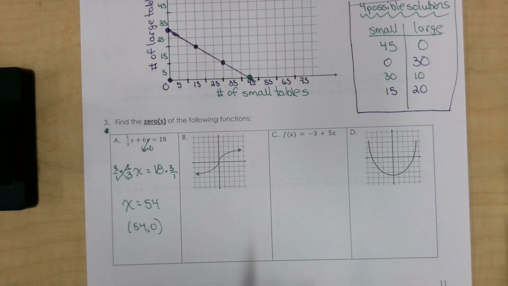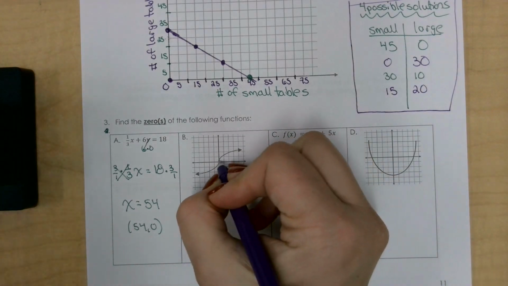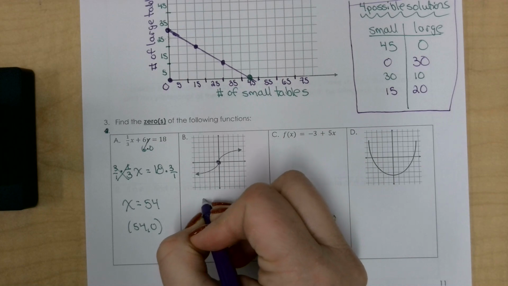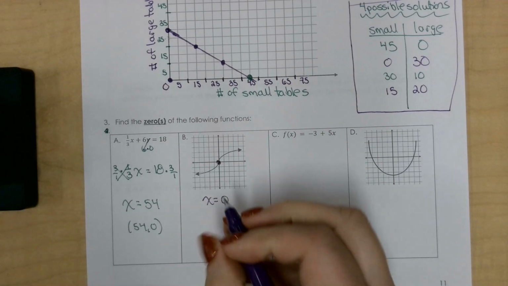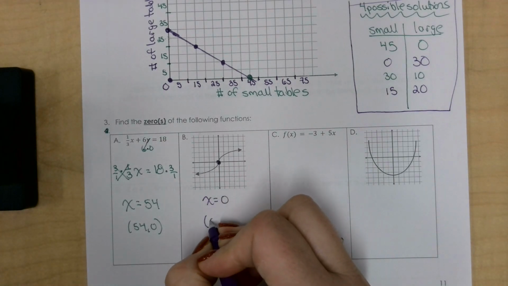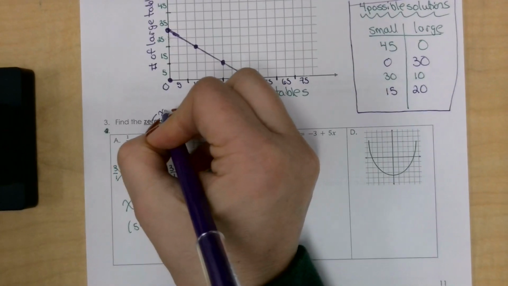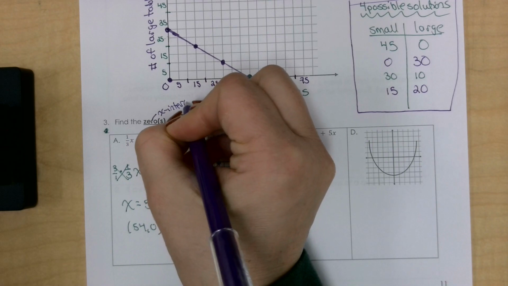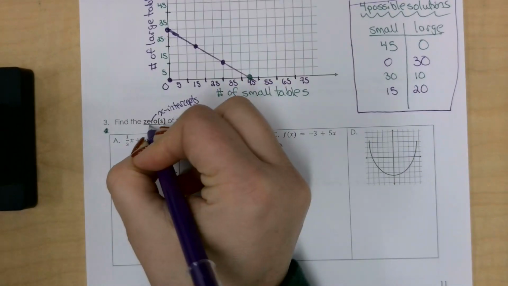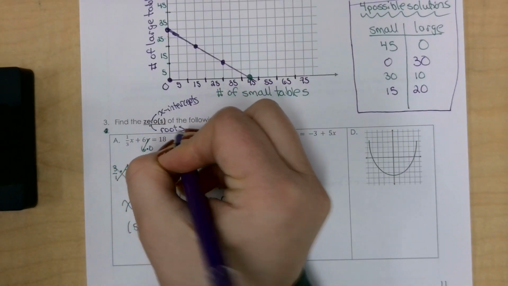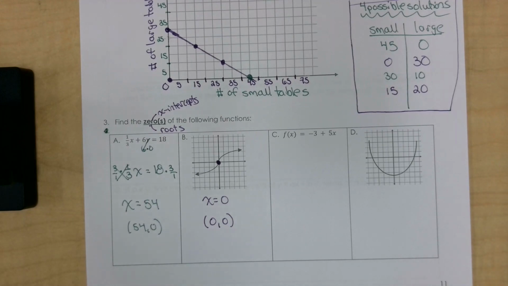This one looks, quite frankly, very graphic, and it looks like we are crossing here at x equals 0. So your root, or your 0, of this particular function, remember, zeros are x-intercepts. Zeros are also called roots, is at 0, 0.